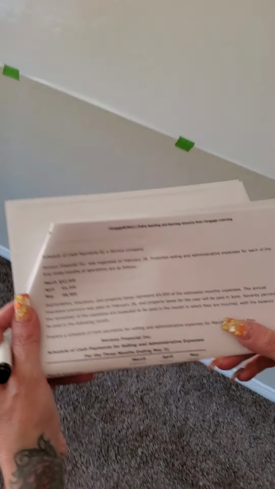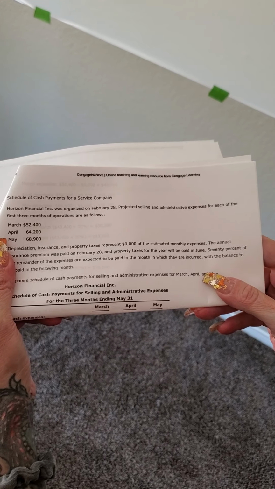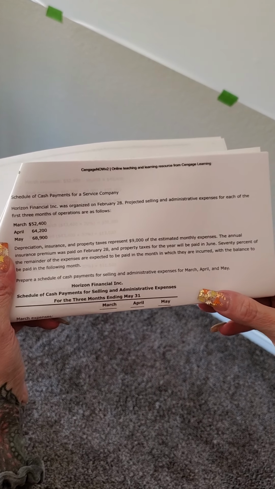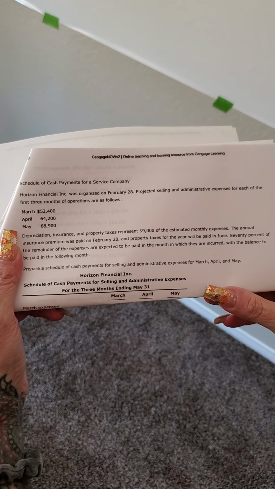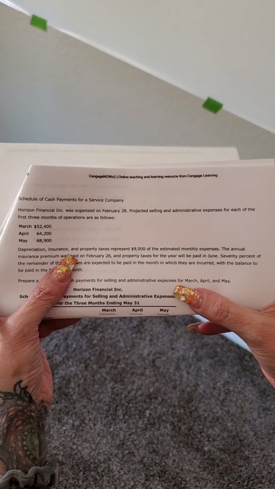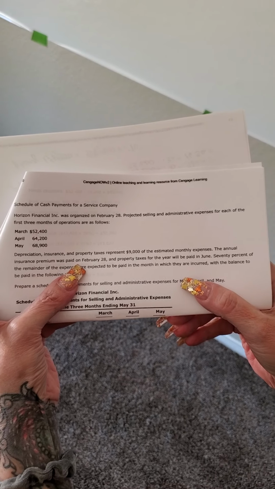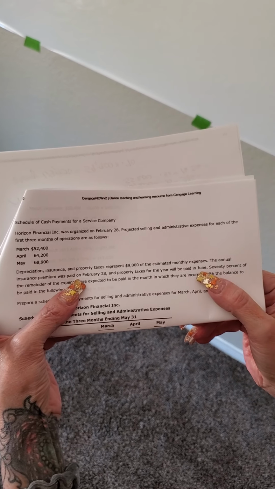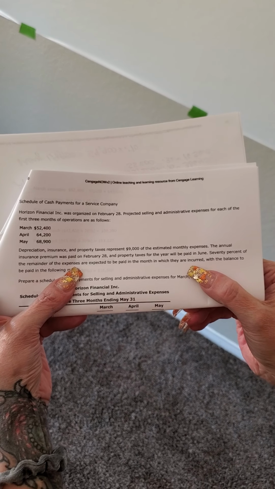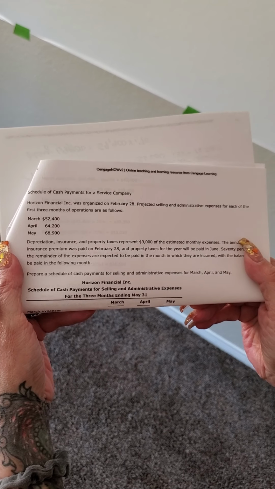So the information they've given us here is Horizon Financial was organized on February 28th. Projected selling and administrative expenses for each of the first 3 months of operations are as follows. So they give us those items. They tell us that depreciation, insurance, and property taxes represent $9,000 of the estimated monthly expenses. Those expenses, the annual insurance premium was paid on February 28th, and property tax for the year will be paid in June. And then they tell us that 70% of the remainder of the expenses are expected to be paid in the month in which they are incurred, with the balance to be paid in the following month.